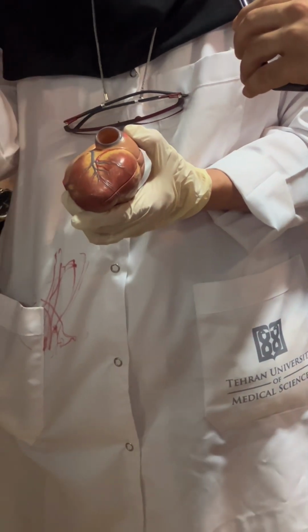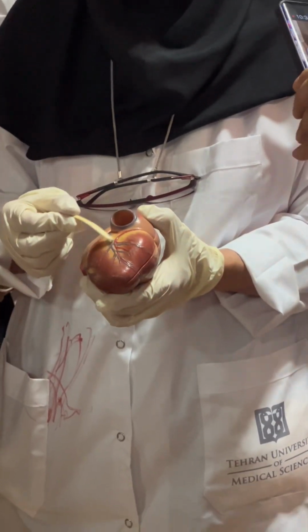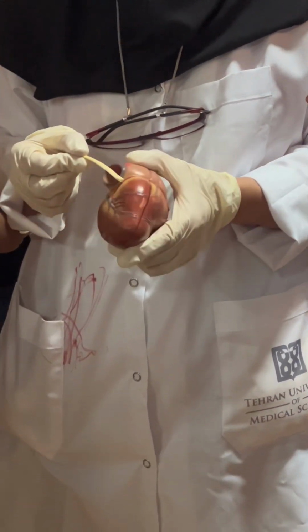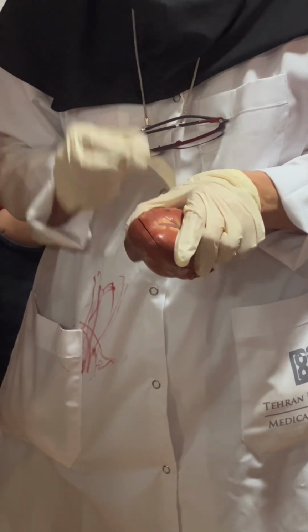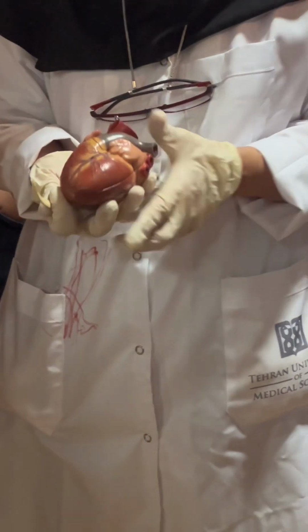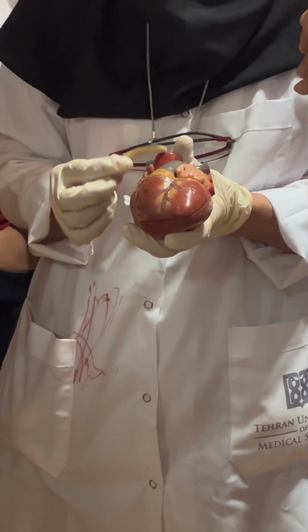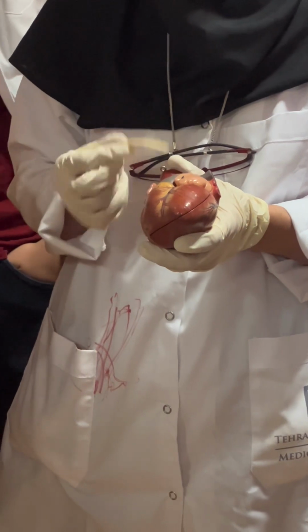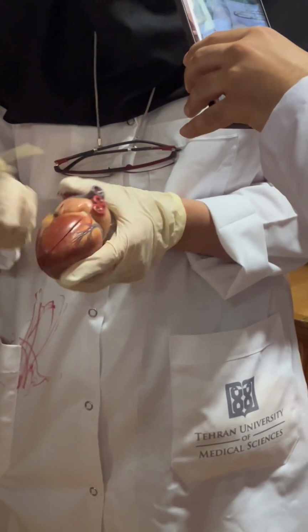If you want to guess whether this heart is left dominant or right dominant, this heart is right dominant, because here is the continuation of the right coronary artery. Now the left coronary artery, at first, passes posterior to the pulmonary trunk, and very soon divides into two branches, anterior interventricular and circumflex.